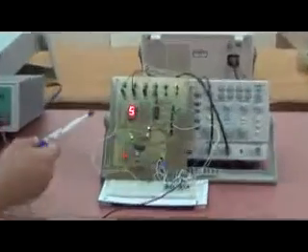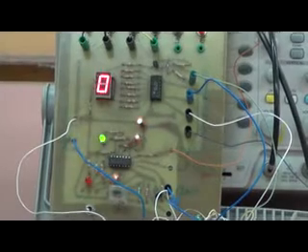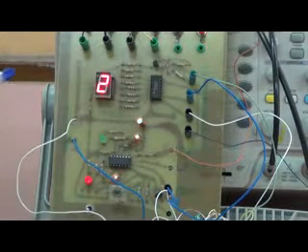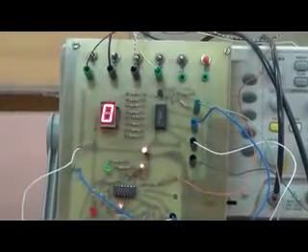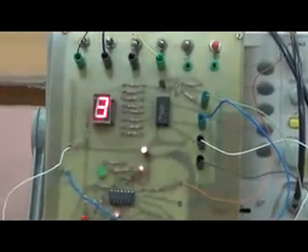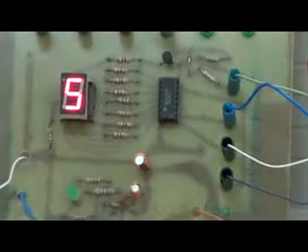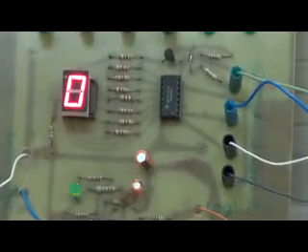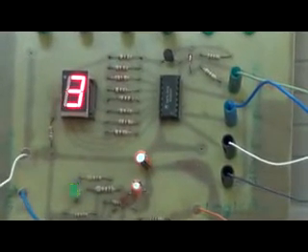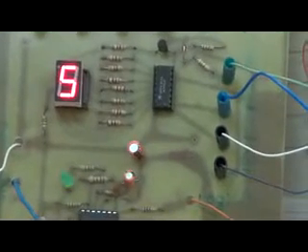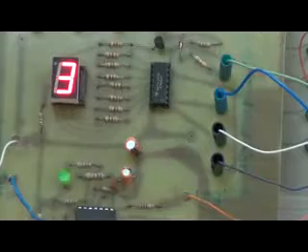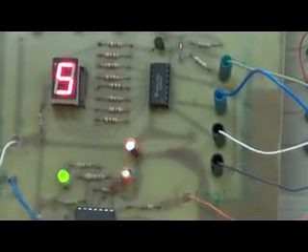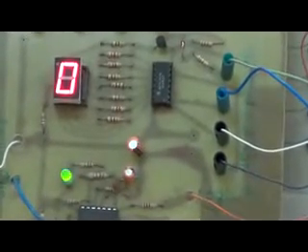So we can see that as I have given the power supply, the counter is counting from 0 to 7, and it keeps on incrementing by 1 up to 7: 0, 1, 2, 3, 4, 5, 6, 7, and again back to 0. So this sequence will keep on repeating. At each positive edge of the clock, there will be an increment in this value.